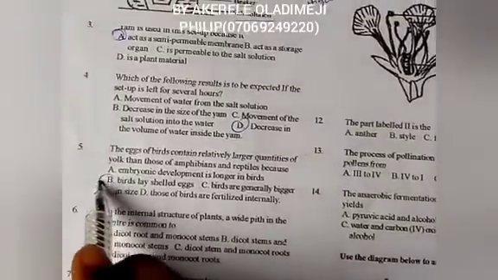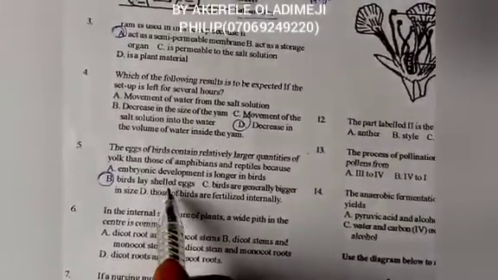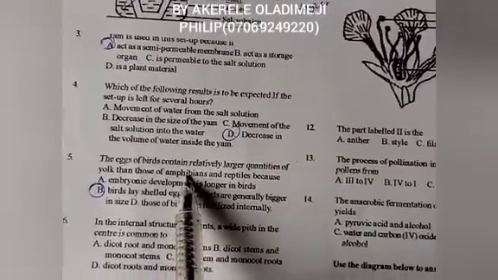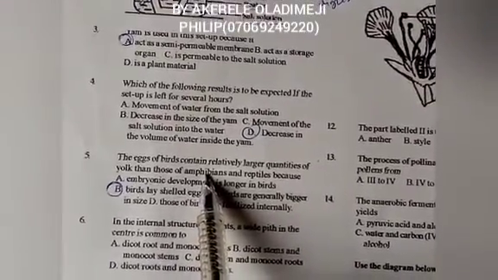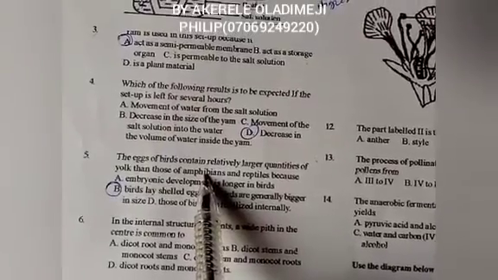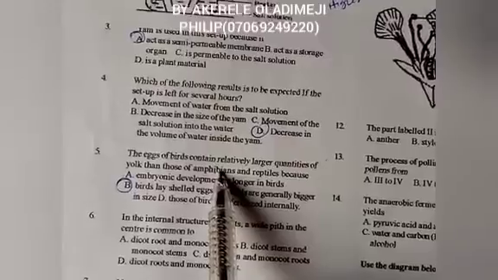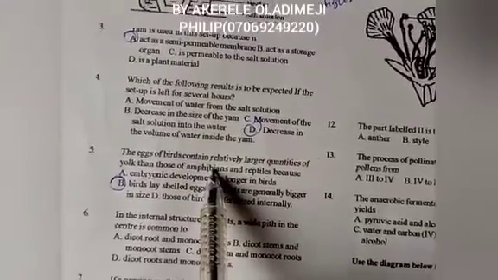Yes, the answer is B. Birds lay shelled eggs. Now what do I mean? Look at this. For amphibia, their eggs don't even have a shell at all, so the embryo inside the egg can easily carry out gaseous exchange.